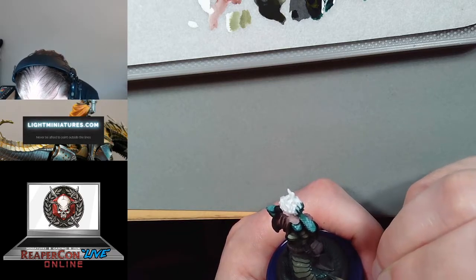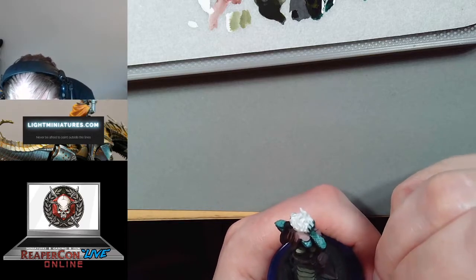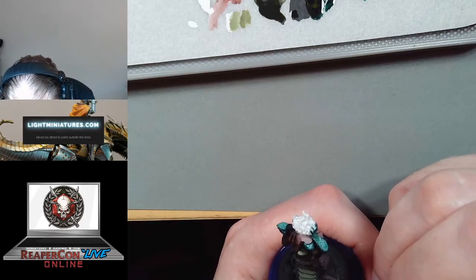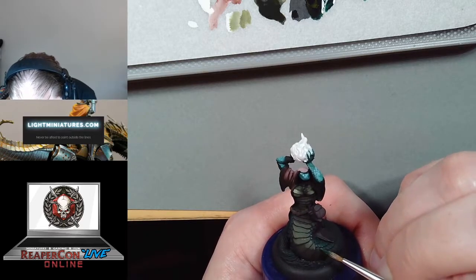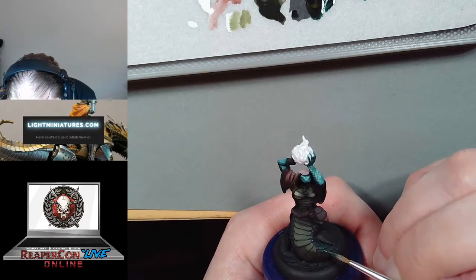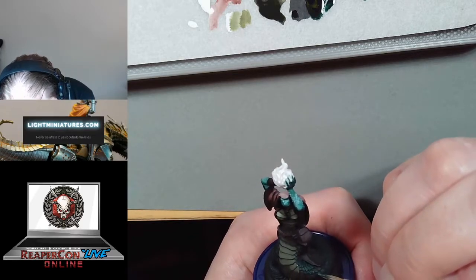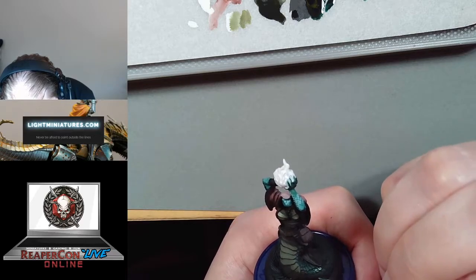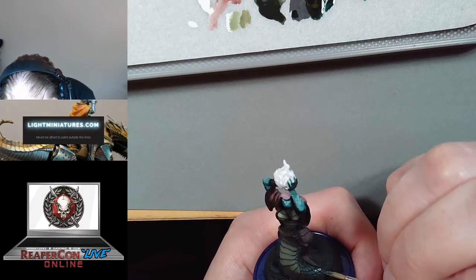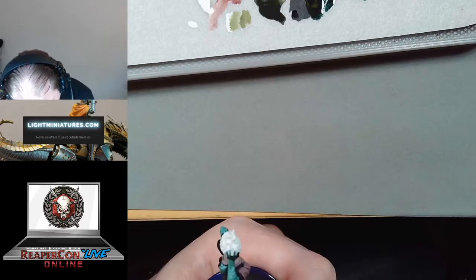So I'm going to leave it how it is for now and see. Right now it looks like it's covering well enough, but once it dries, it might look like it hasn't covered quite well enough. And here, these scales are big enough that I can pretty easily paint each scale individually and leave the dark lines between them.